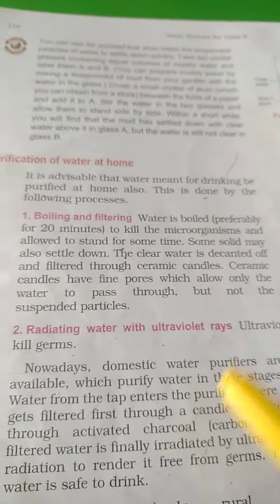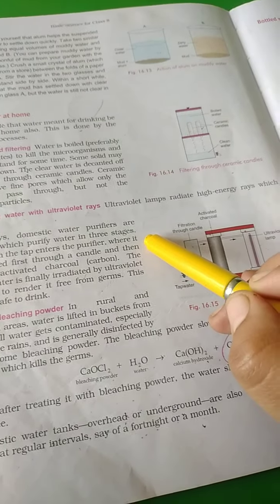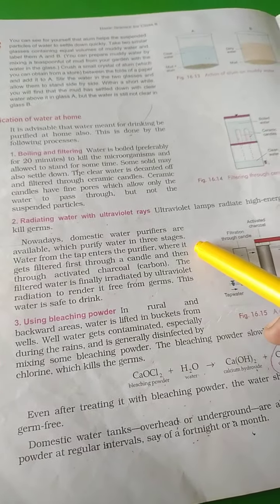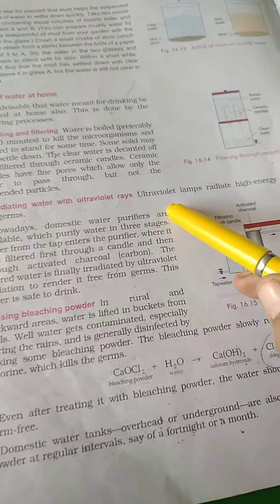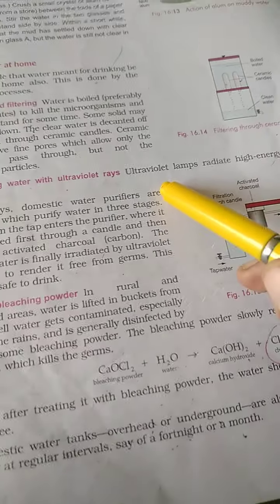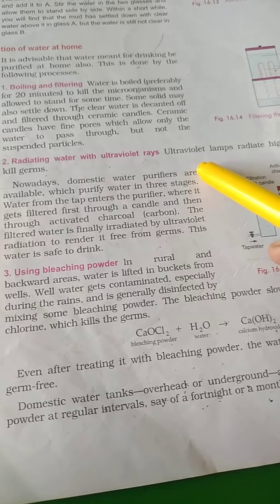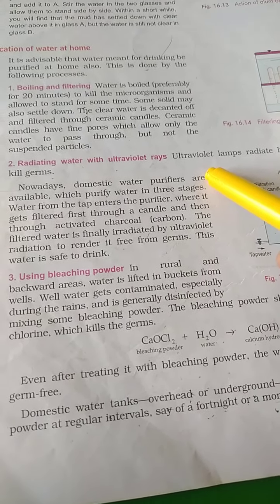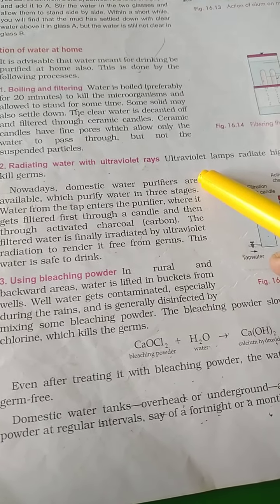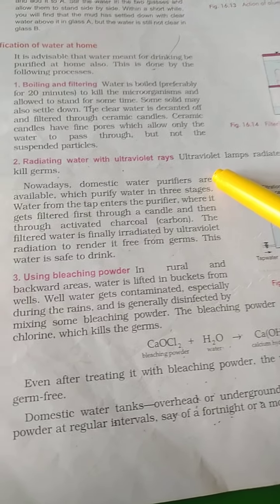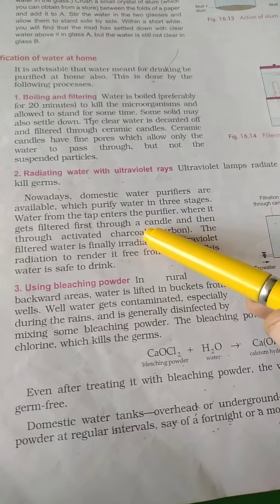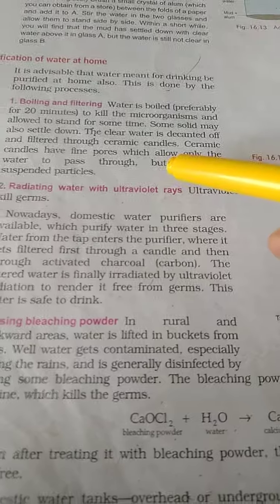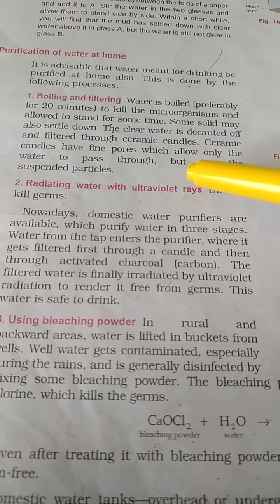Next we have radiating water with UV rays. UV lamps radiate high energy rays which kill germs. Nowadays, domestic water purifiers are available which purify water in 3 stages. Water from the tap enters the purifier. So in domestic water purifiers, what happens? Water is purified in 3 stages.